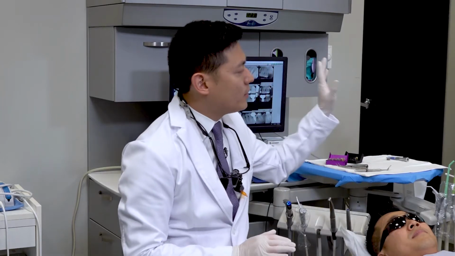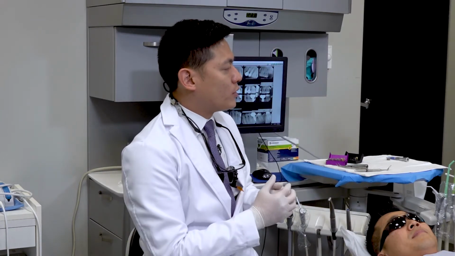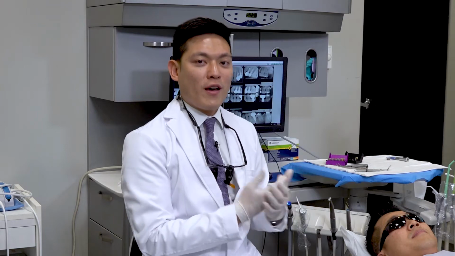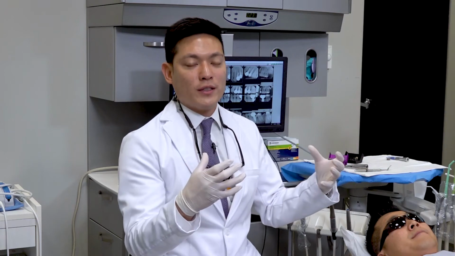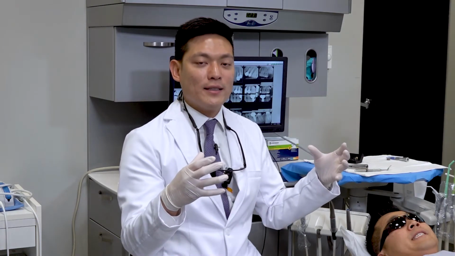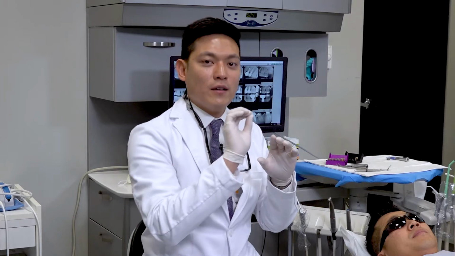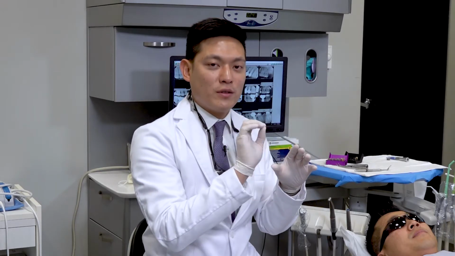Now we have our digital model. So we first want to ensure that on the quadrant model of the prep, in this case it's the lower, and the quadrant model of the opposing, that you have a lot of data of the adjacent teeth, of most of the teeth that you're scanning or around the area that you're working on, so that the system can visualize and match those same data points during the bite registration scan.